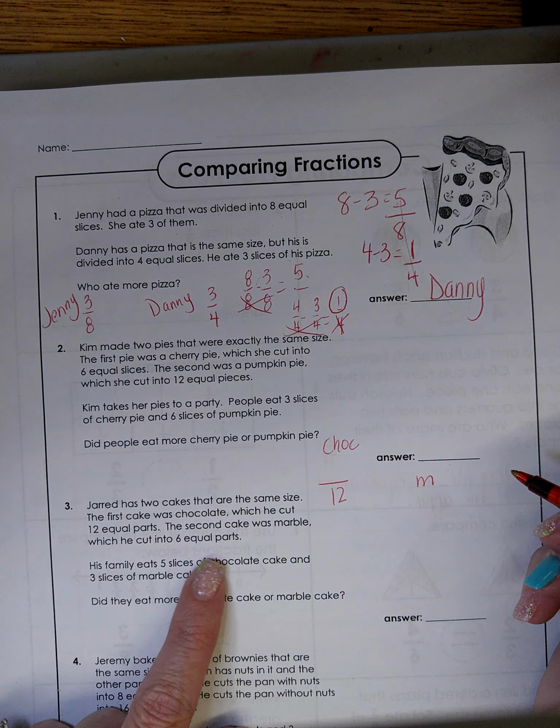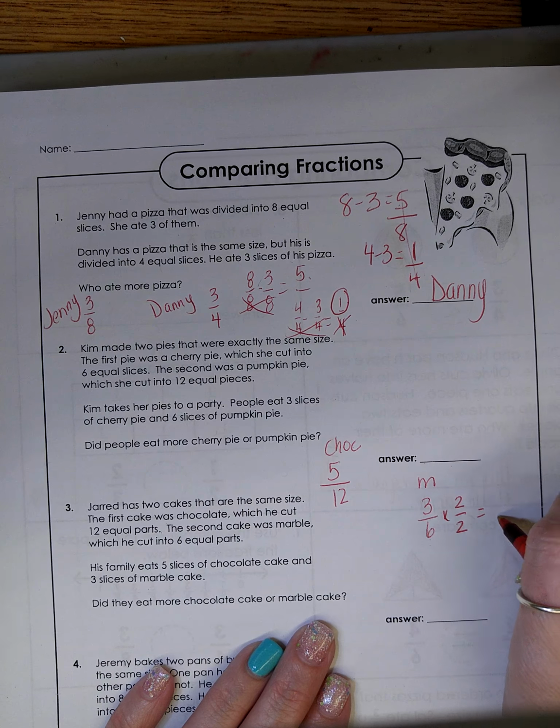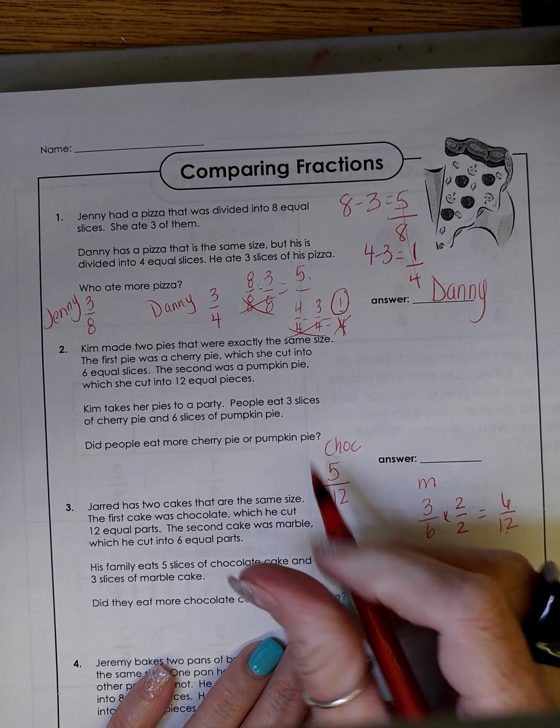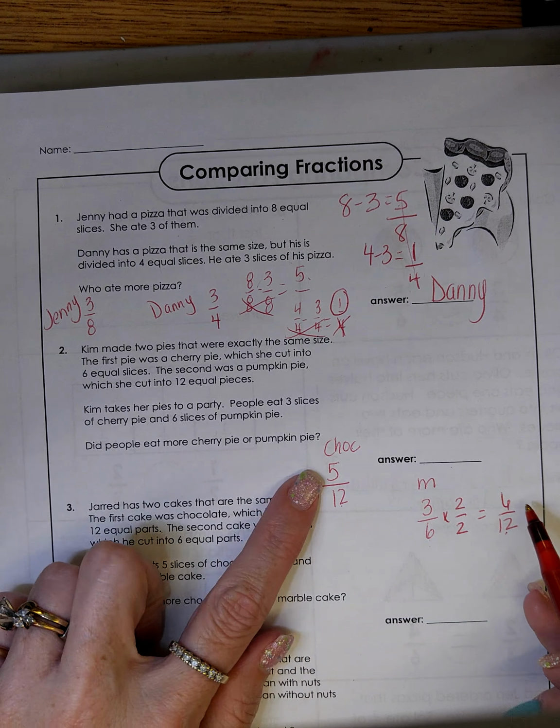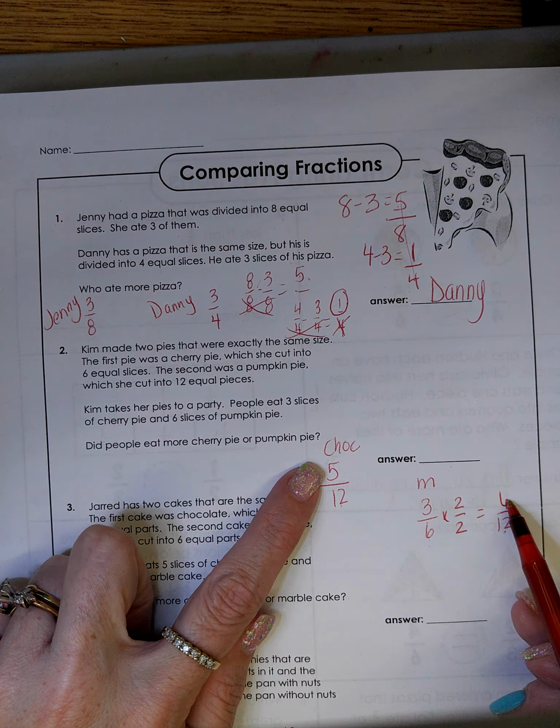So I'm going to compare, and for this one, since it's 6 and 12, I'm going to do common denominators, and this will become 6/12 and 5/12. And I look at which numerator is bigger. Well, 6 is bigger than 5, so they ate more marble cake.